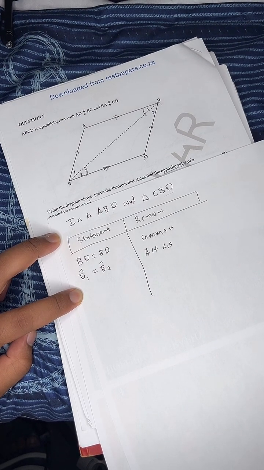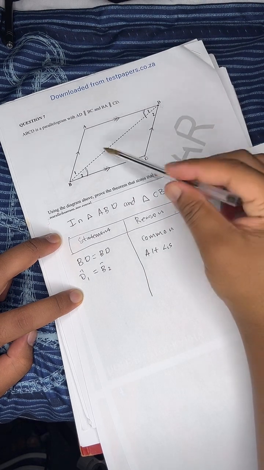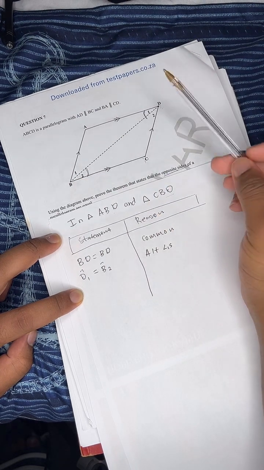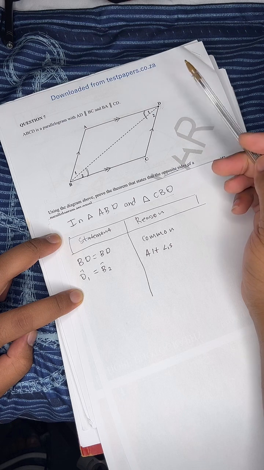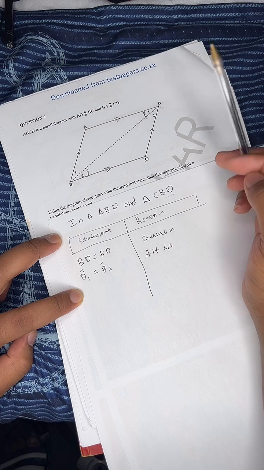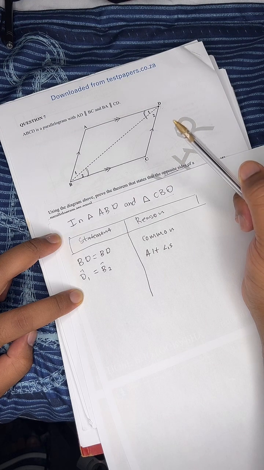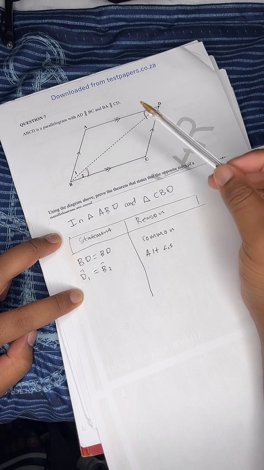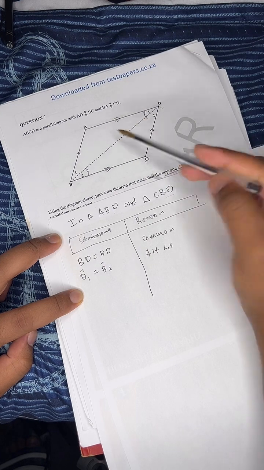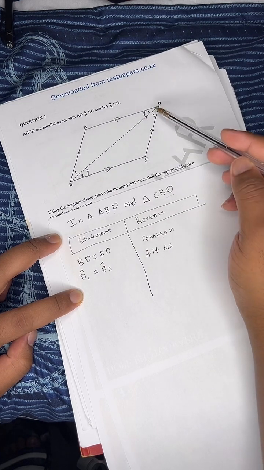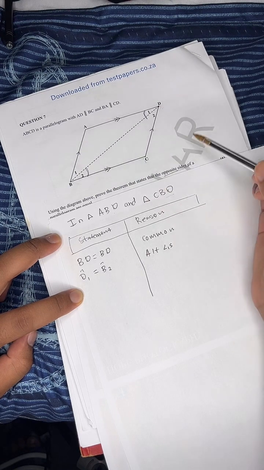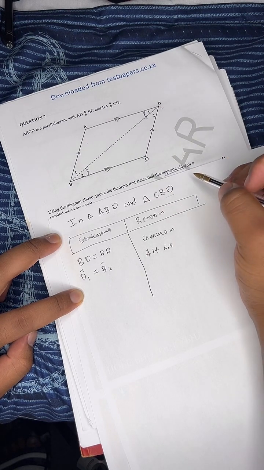Sihle says DC equals AB. Yeah, you can say that, but I don't think you have to say that now. Remember that the goal is to prove that the opposite sides are equal. So you cannot jump and say DC equals AB. It will make it incorrect.